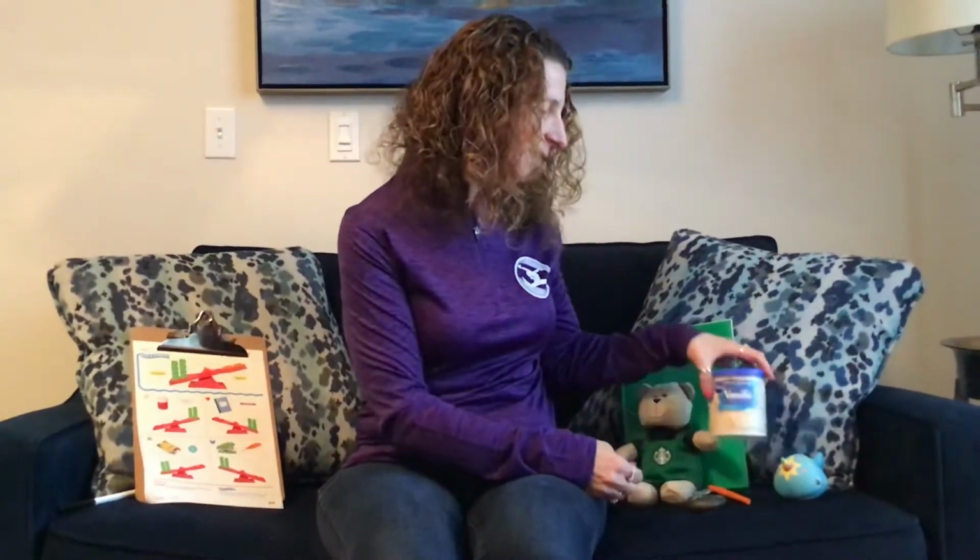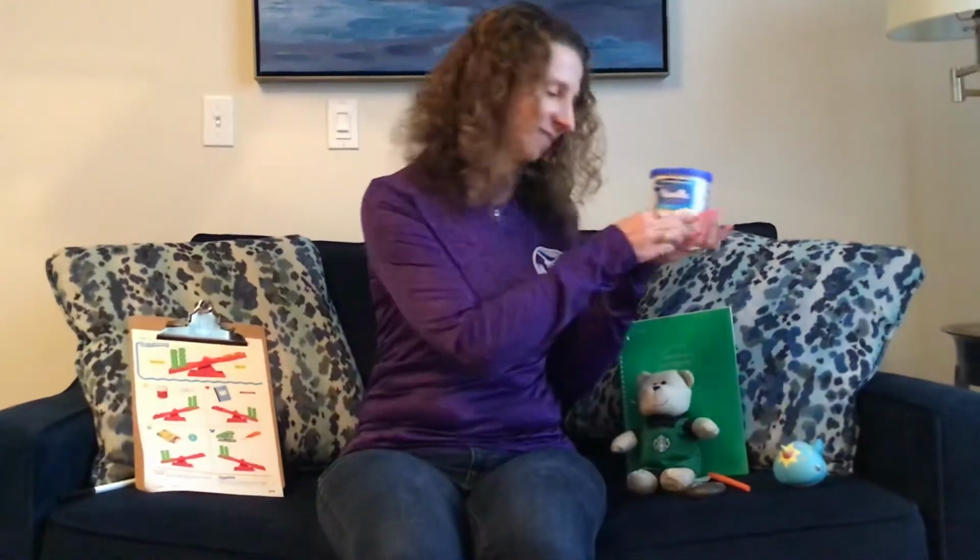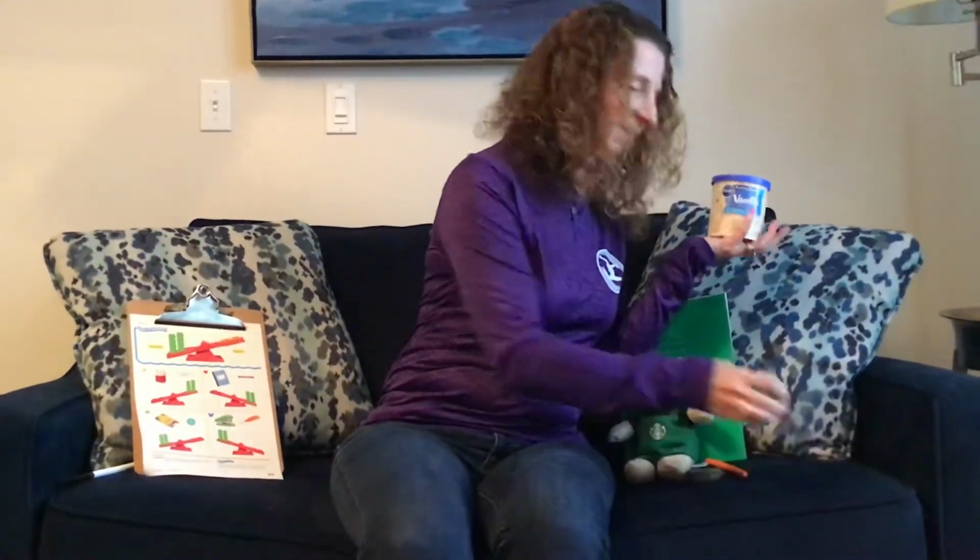Now I have some icing, and I have a little squish guy, and I'm going to put them in my hand, and now let's see what happens with our scale. What is lighter? My squish friend is lighter, exactly, up high. And then what's heavier down here is our icing. Let's do one more.